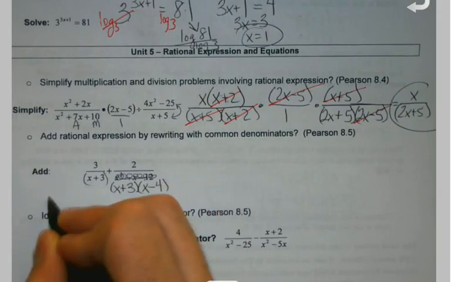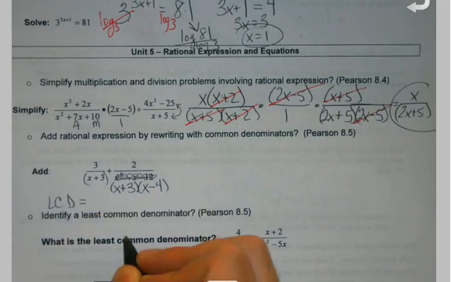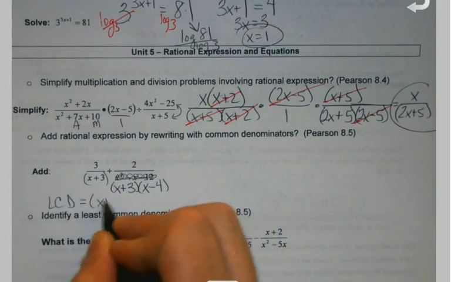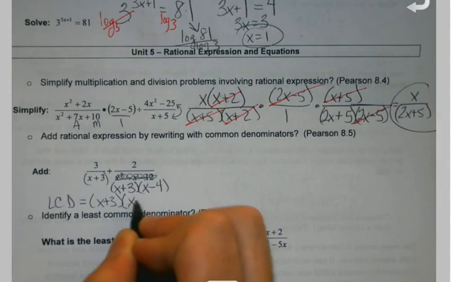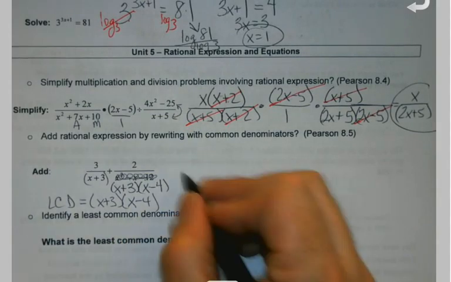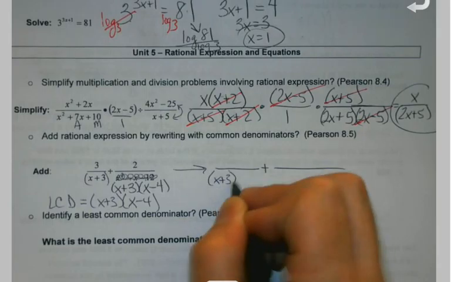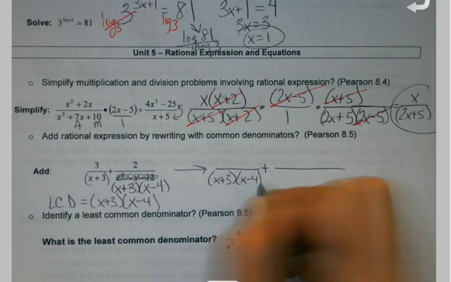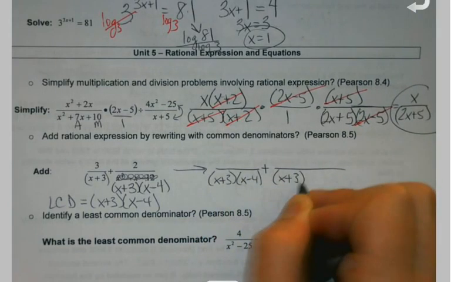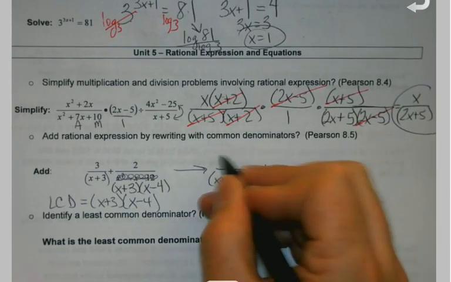And so then, again, my LCD is every unique set of parentheses I see, which would be both of these. So x plus 3 and x minus 4 are both in here.